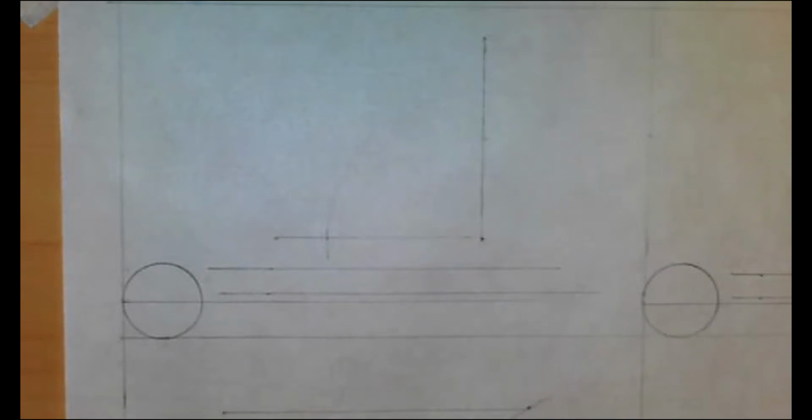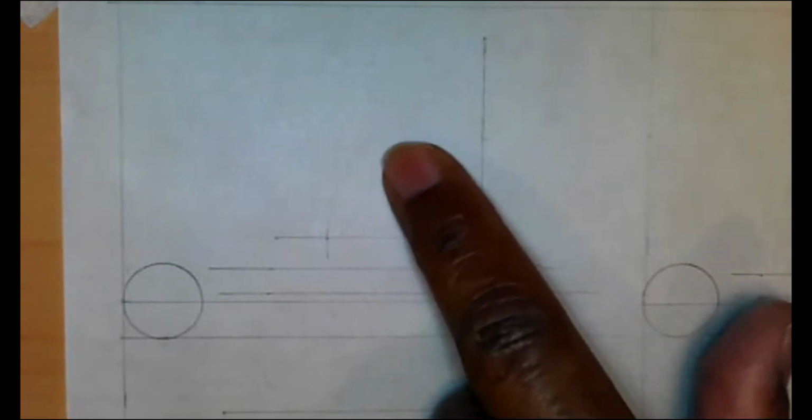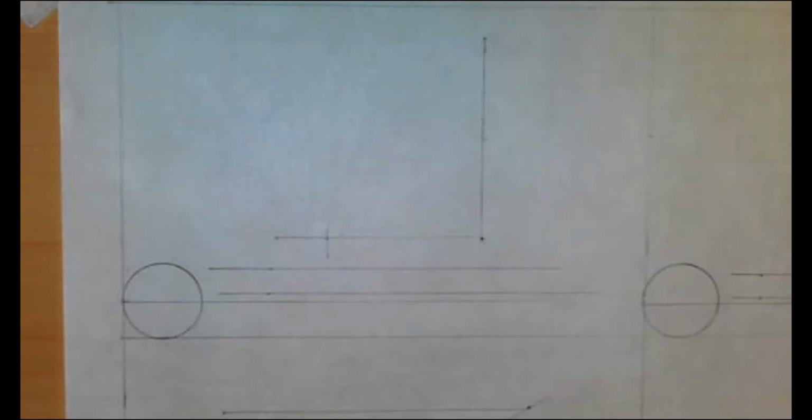Got it. Cool. So we're going to draw that arc first. And you see how I'm keeping this arc very, very light because we're not going to need it for our final representation. This is just our setup work. So try to keep those as light as you can.